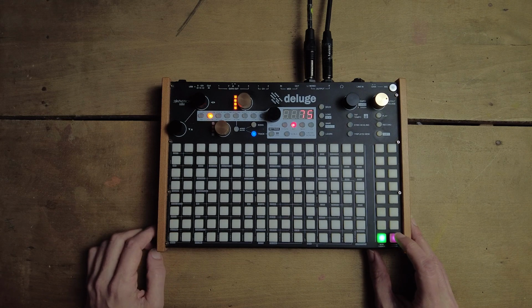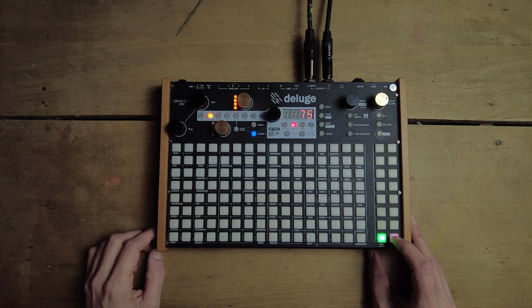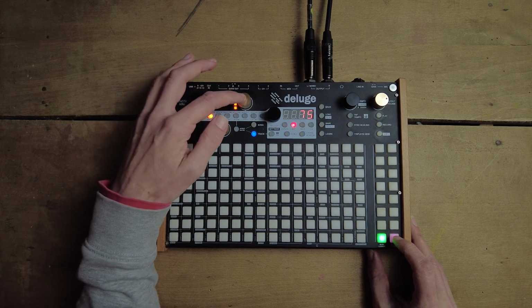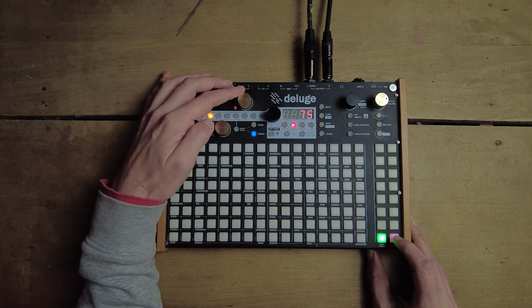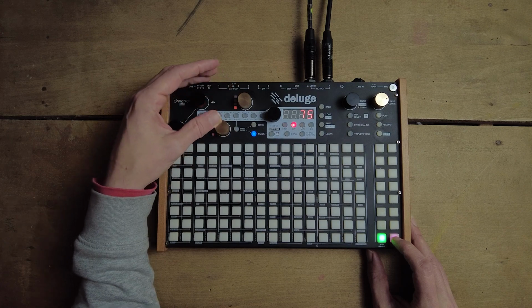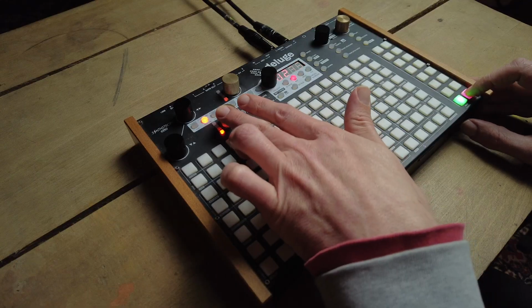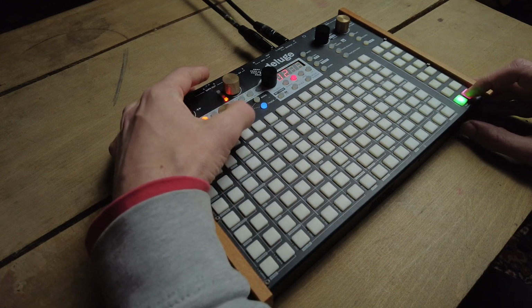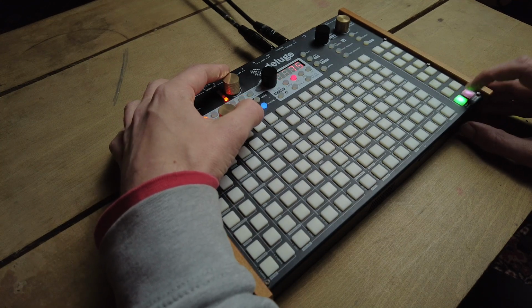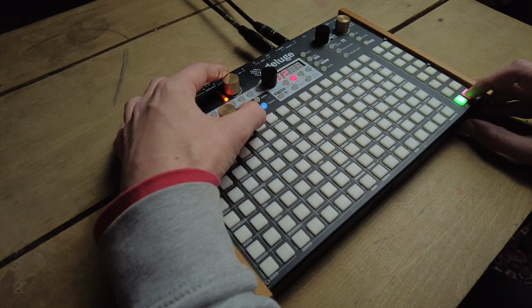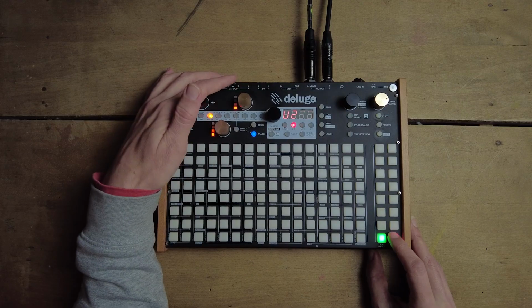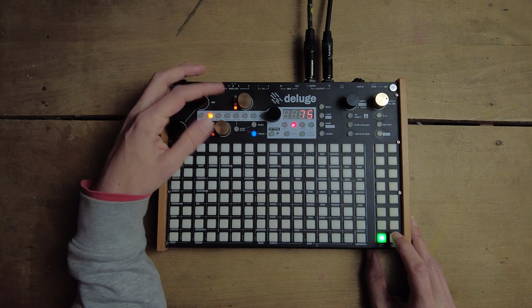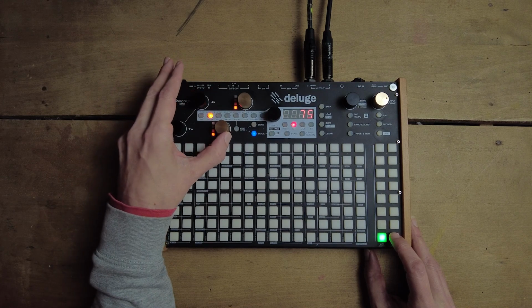Now, one thing that's nice for a kick is to give it a little bit of a low-end boost using a high-pass filter. So I'm going to go to the high-pass filter, increase the resonance, and then I'm just looking for a nice spot.